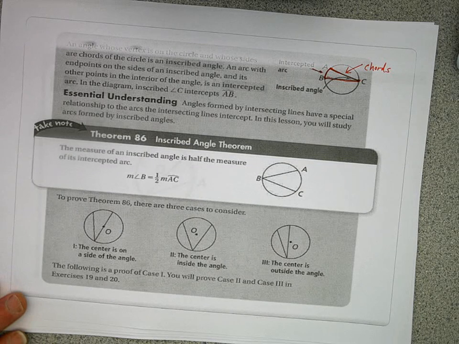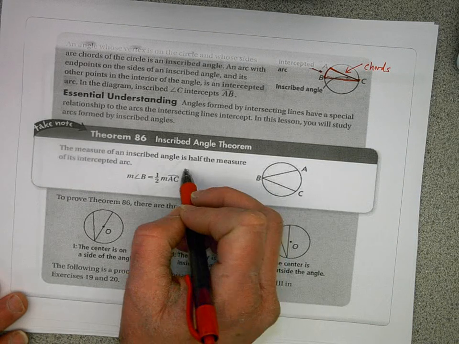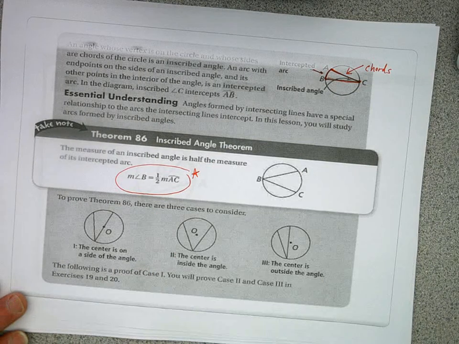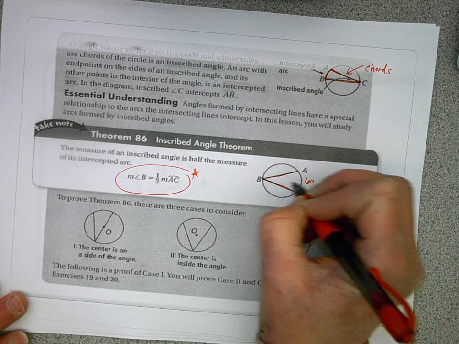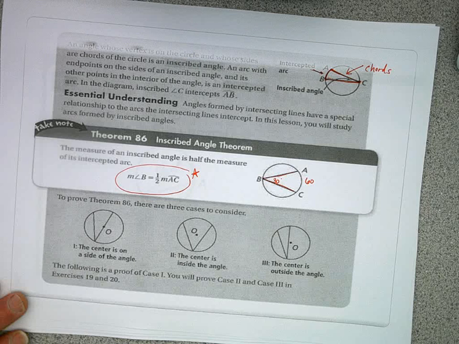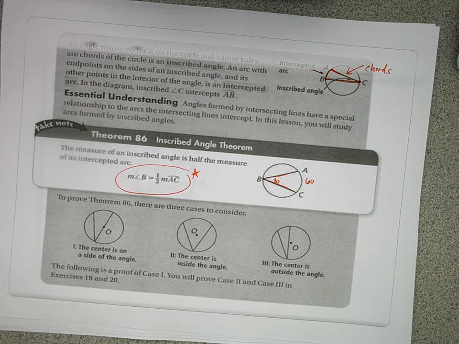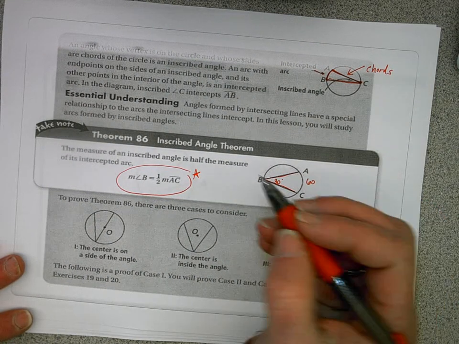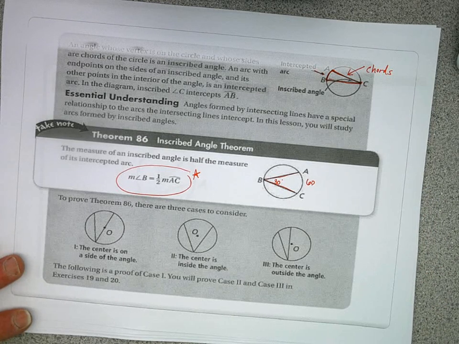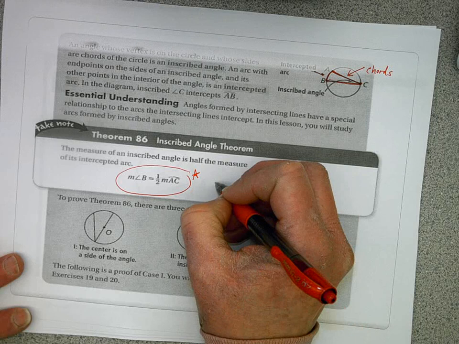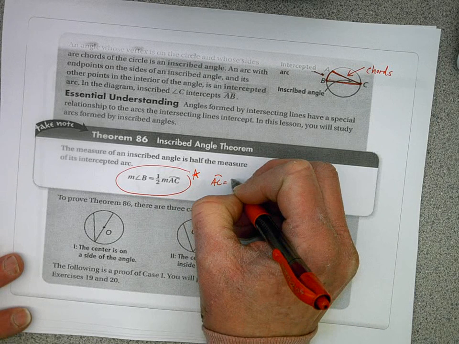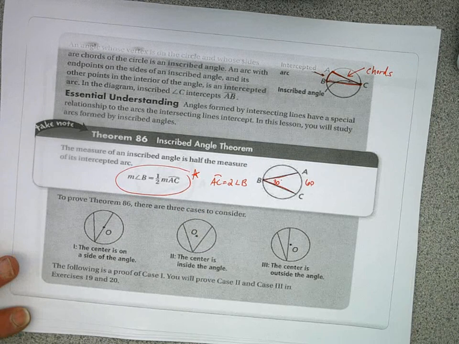Angles formed by intersecting lines have a special relationship to the arcs the intersecting lines intercept. In this lesson, you will study the arcs of inscribed angles. So this is the special relationship. Angle B, if this is 60, like I showed earlier, that is 30. The angle is always half of the intercepted arc. You can also think of it the other way: the arc is twice as much as the angle. So we can also say that arc AC equals twice angle B, either way.